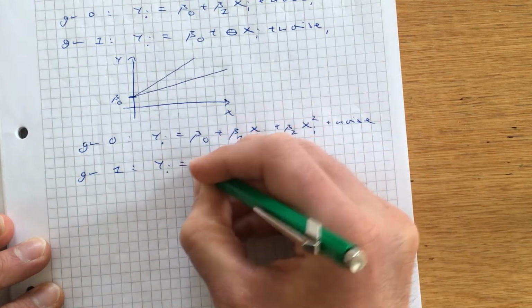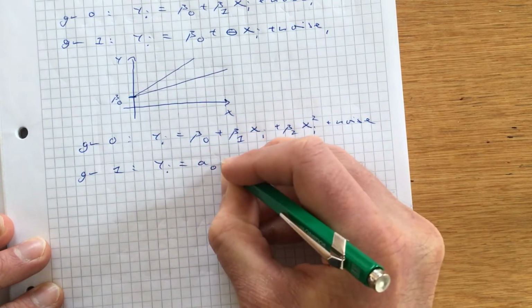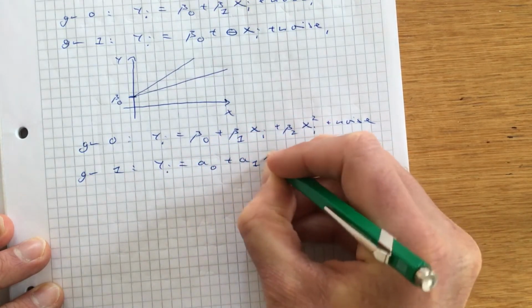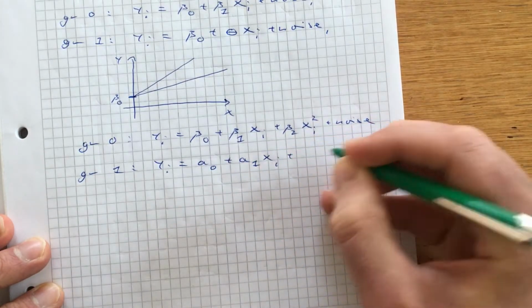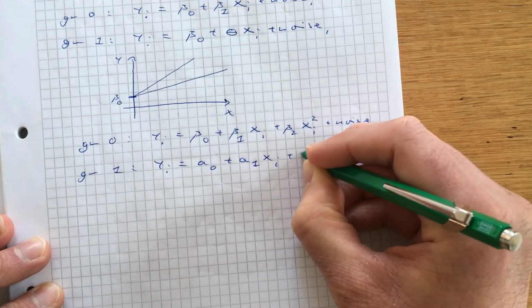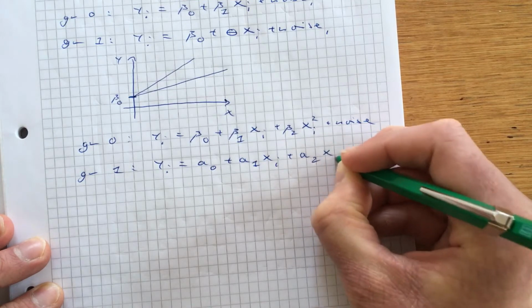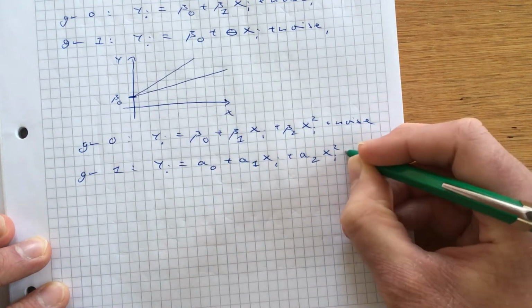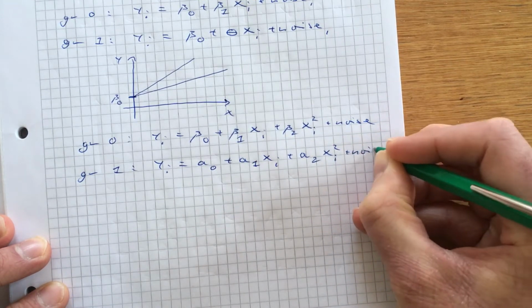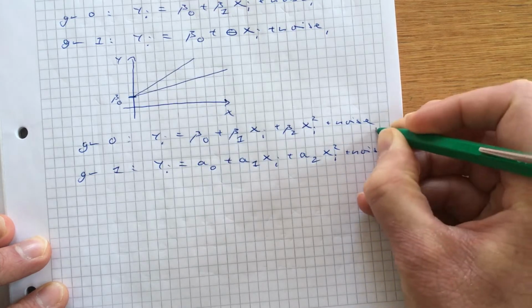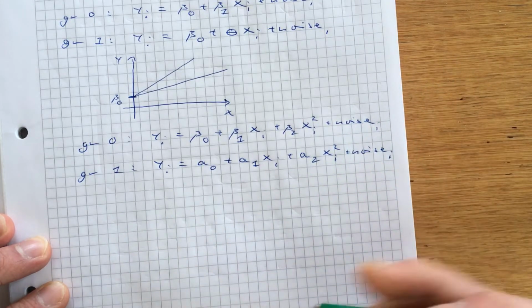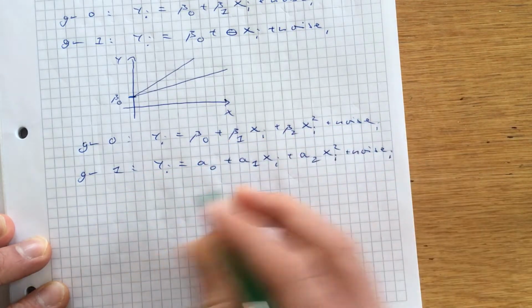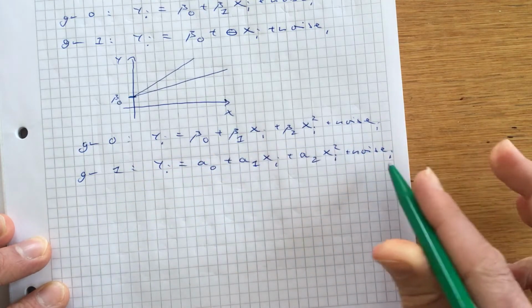while the model for group 1 is yi equals a0 plus a1 xi plus a2 xi squared plus noise.